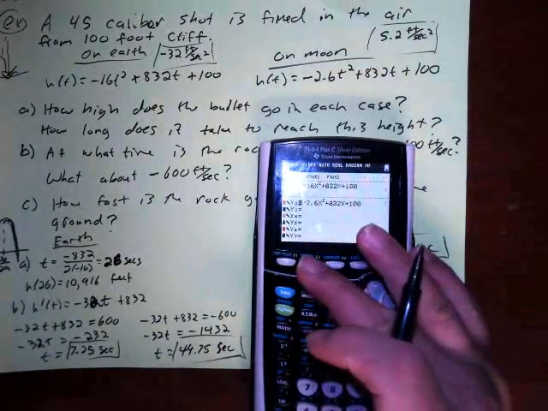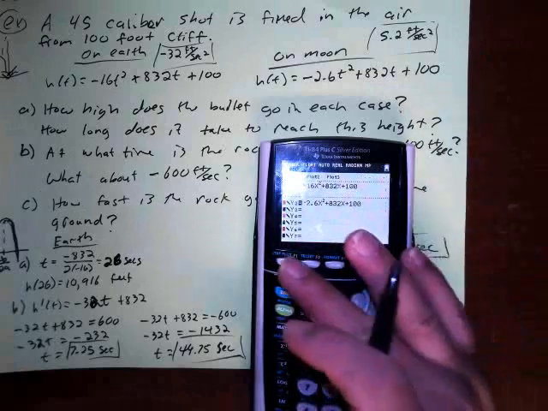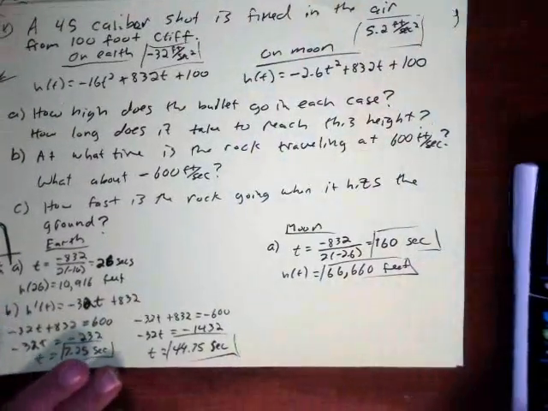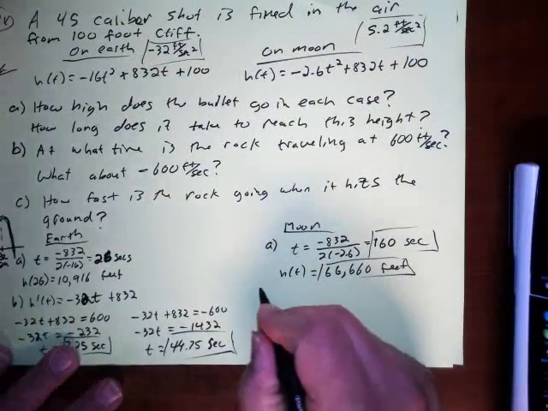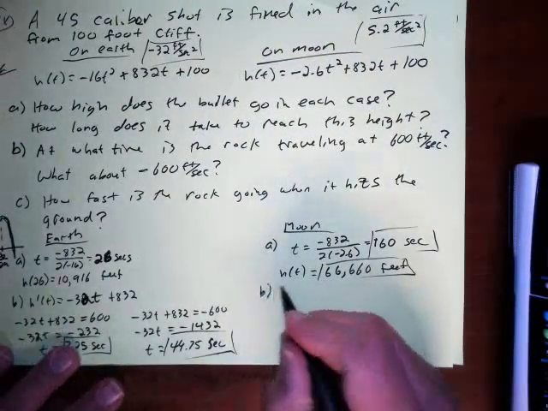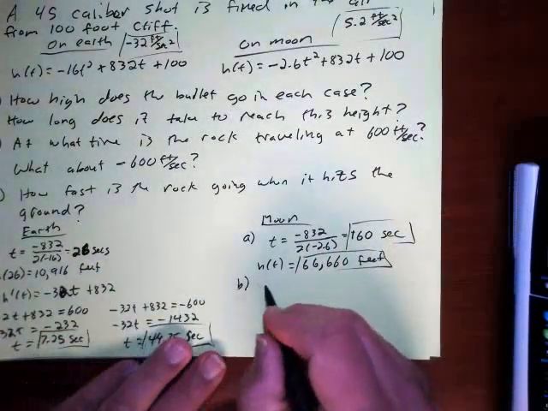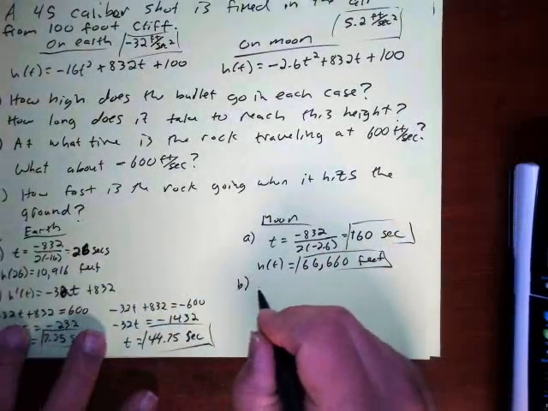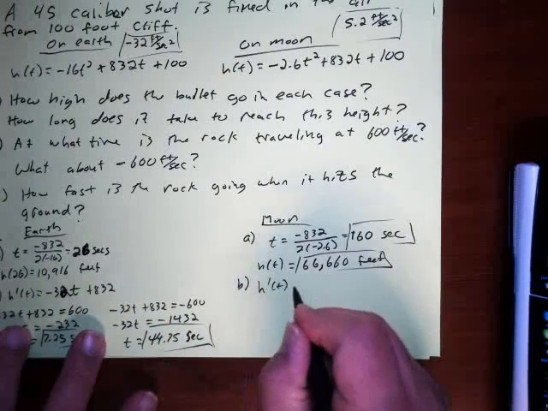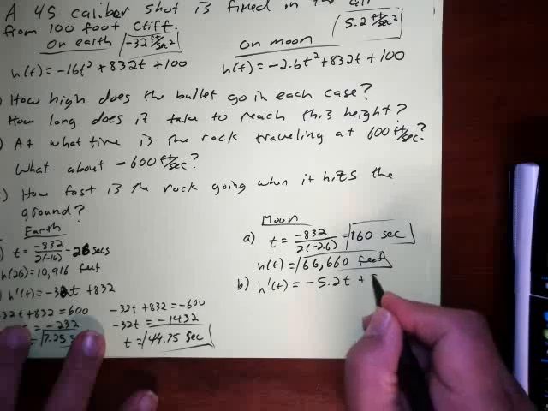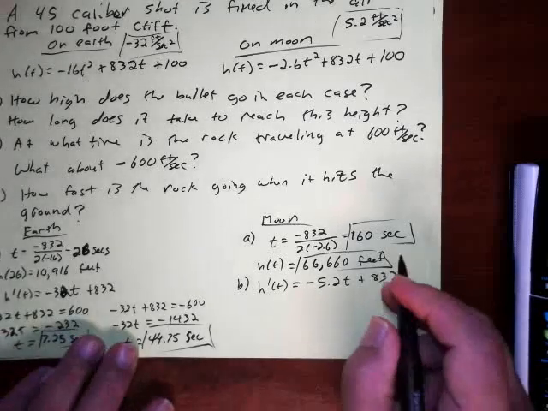So what I want to do here is, well, let's do this for the moon as well. And then I'm going to show you something here. So for the moon here, let's see, I'm going to take h prime of t is equal to negative 5.2t plus 832.